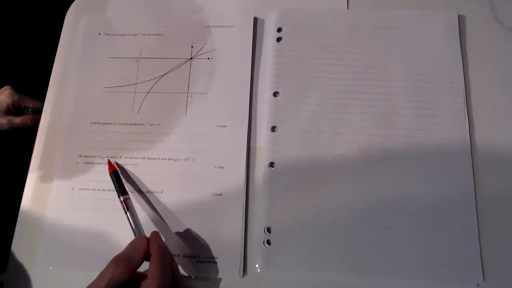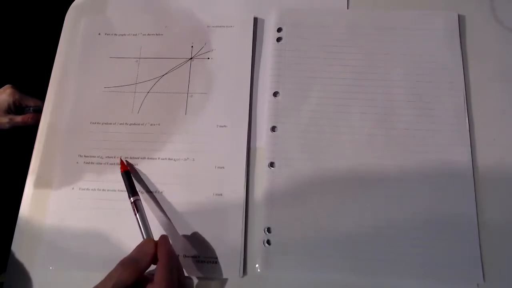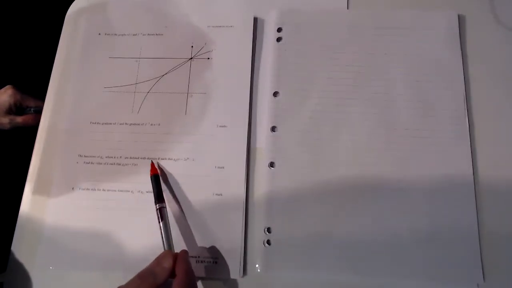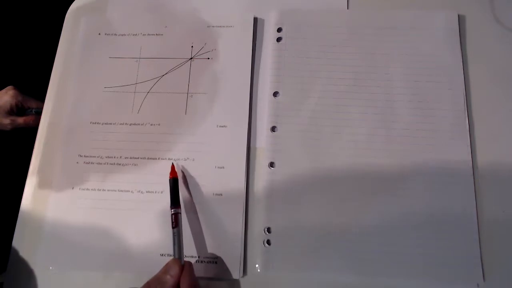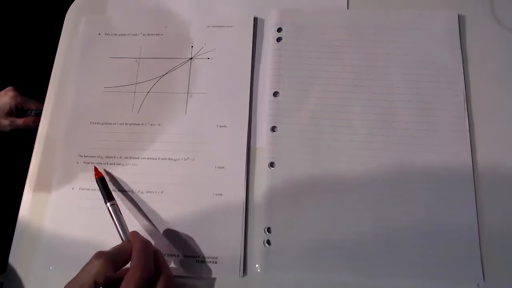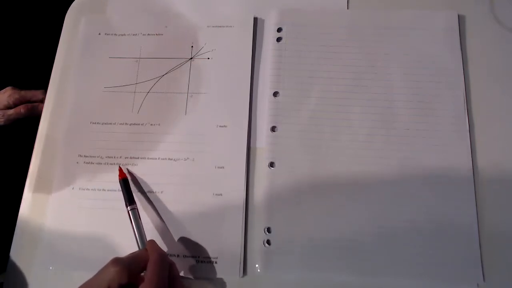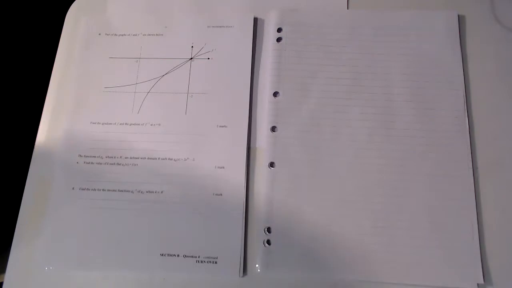which is subsection E. Now, what is subsection E about? The functions of G subscript K, where K is an element of positive real numbers, are defined with domain R, such that G subscript K of x is equal to 2e to the power of kx minus 2. E. Find the value of K such that G subscript K of x equals f of x. Part E.